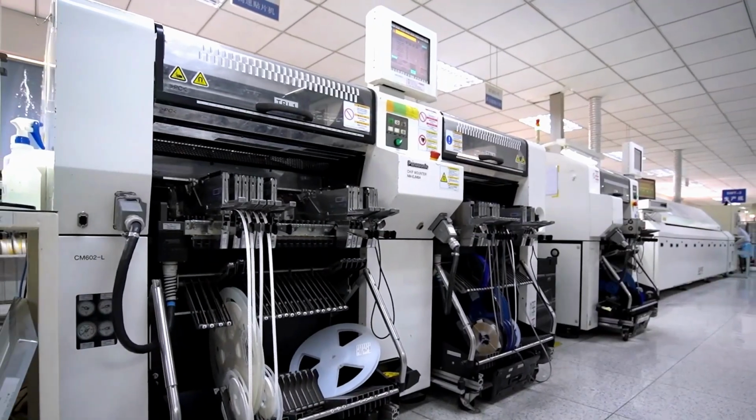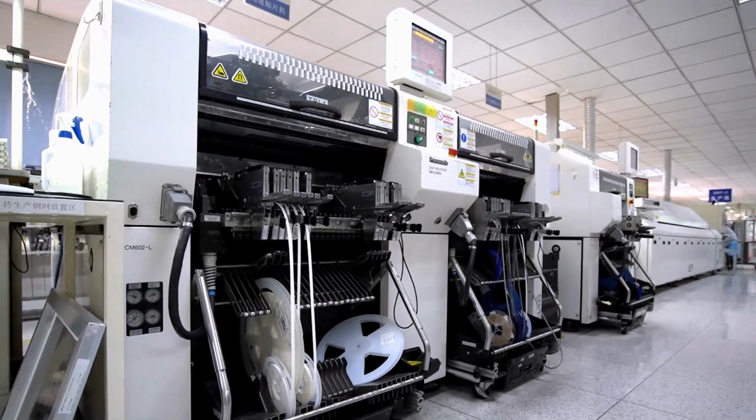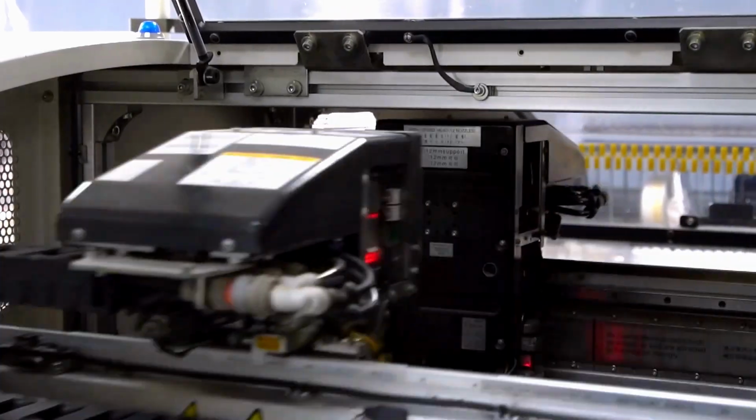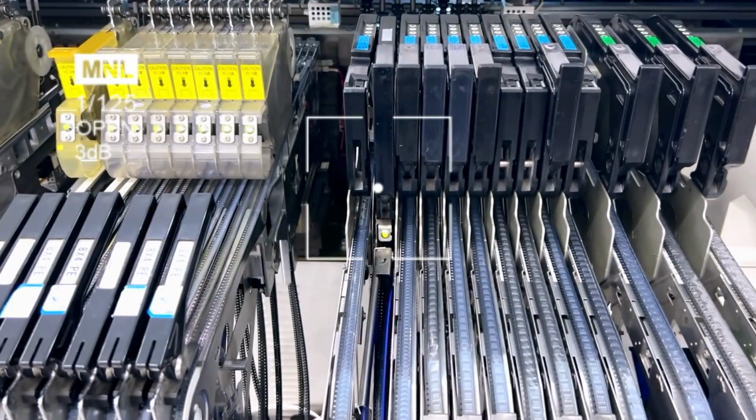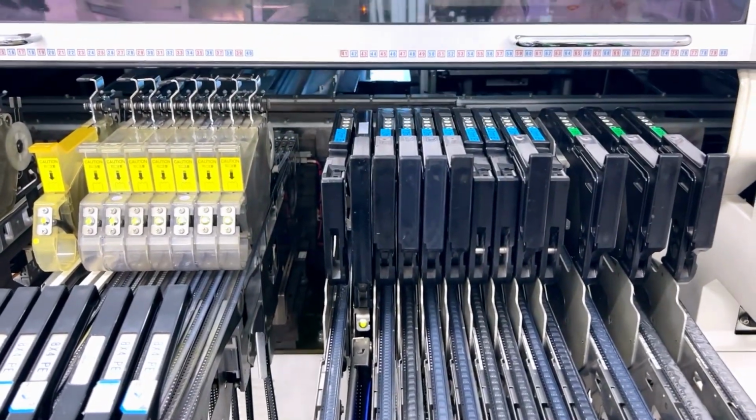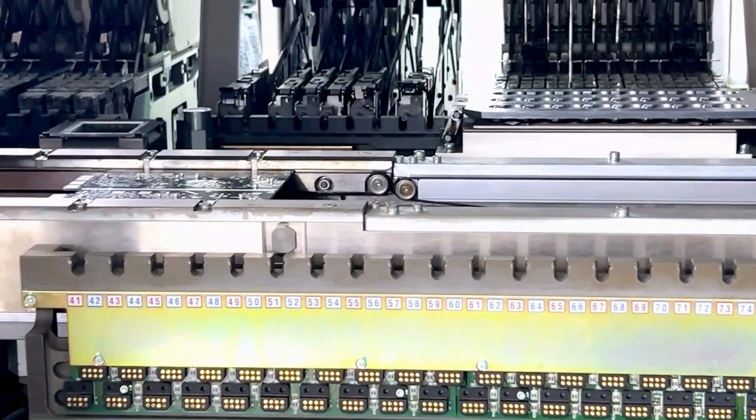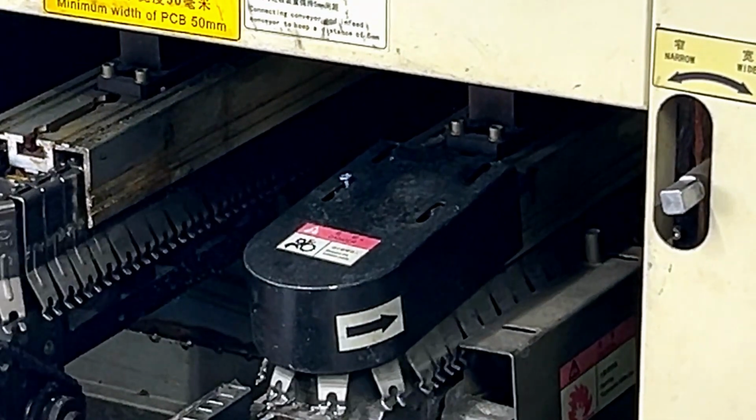Today, we will delve into the key parameters in the SMT process, analyze their impact on production, and optimize methods. First, let's understand the impact of placement speed on production. This is the placement machine at work. Increasing the placement speed can speed up production.